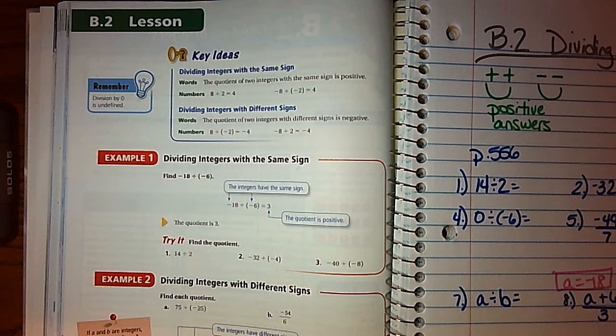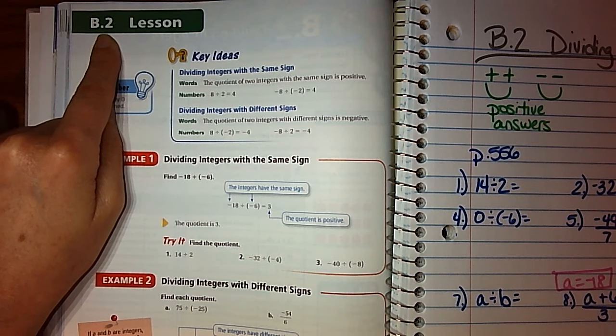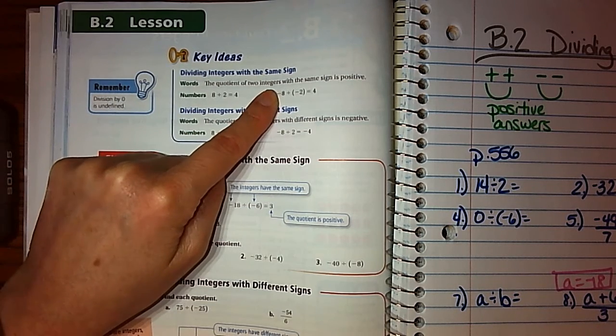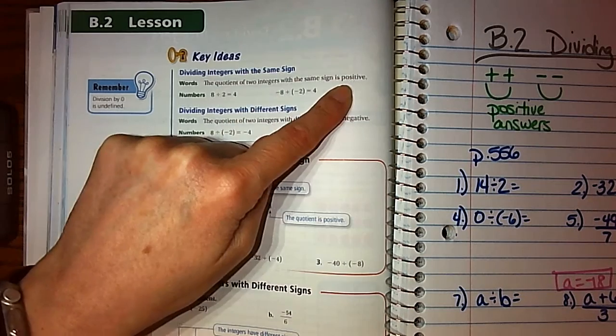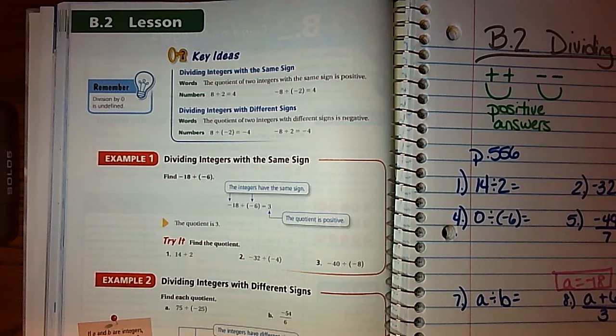All right, welcome back. Here we are with lesson B.2. So here we're going to be dividing integers. It's going to talk about the same exact rules we used for multiplying integers. If the integers have the same sign, your answer is going to be positive. With different signs, your answer is going to be negative.